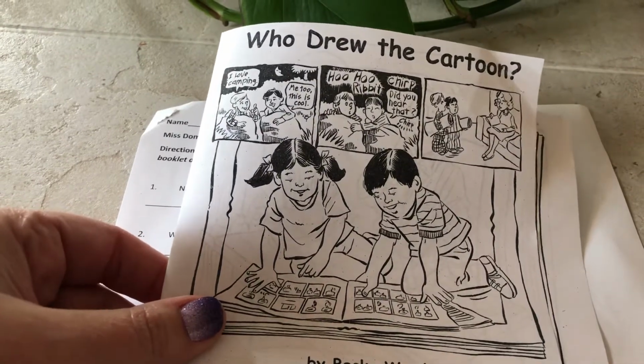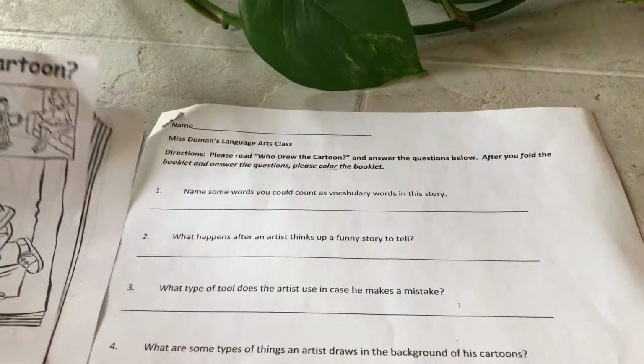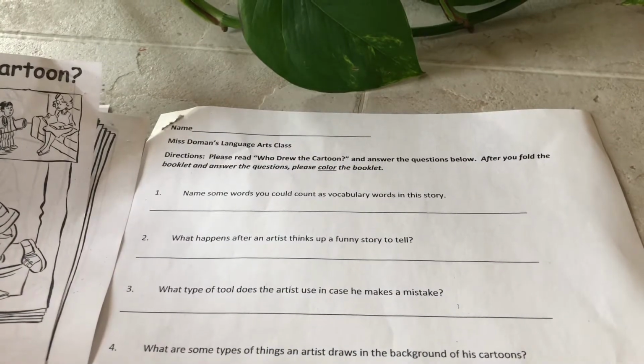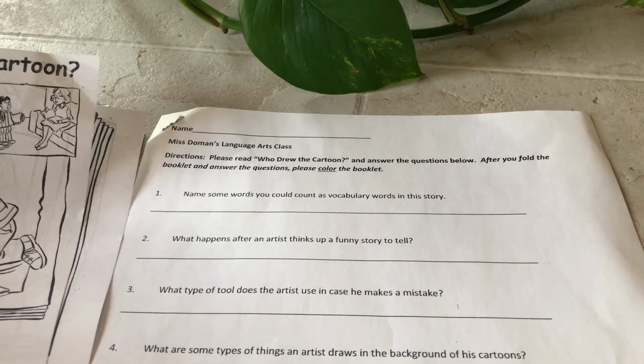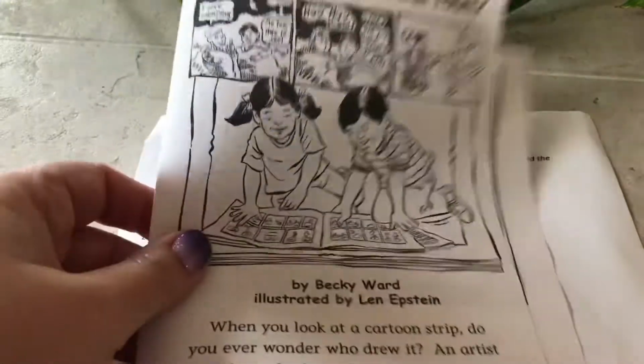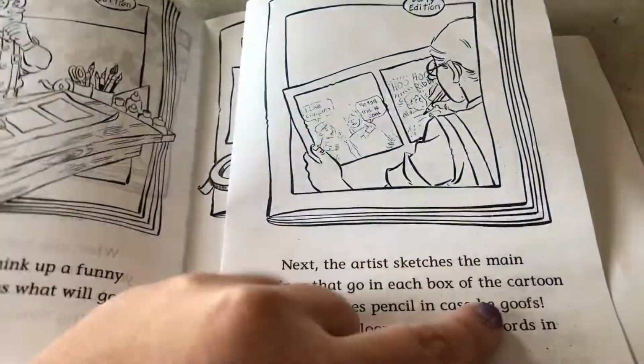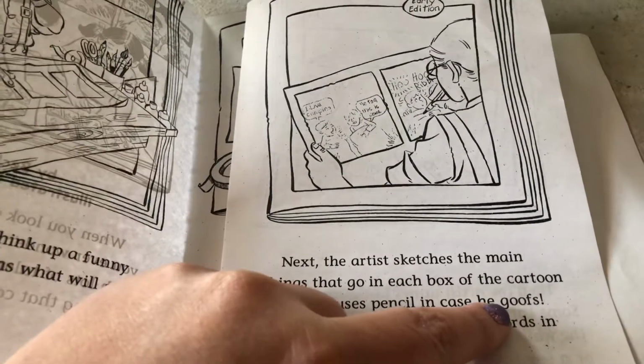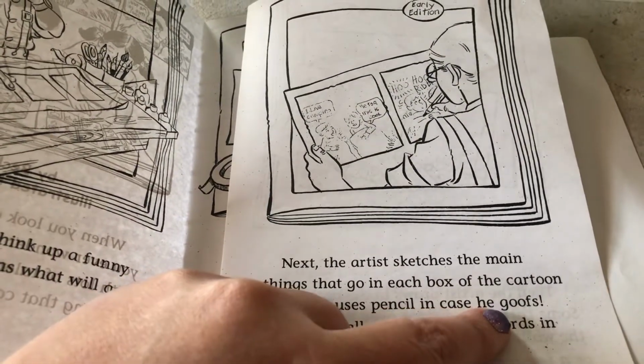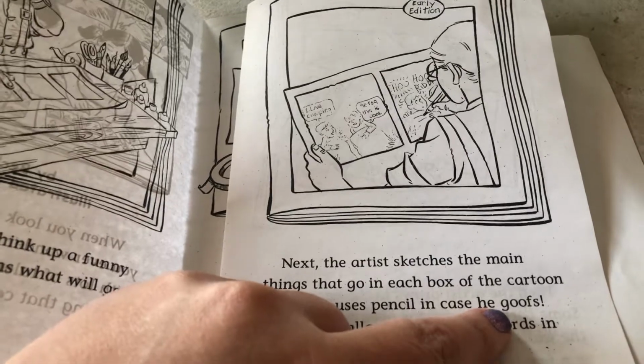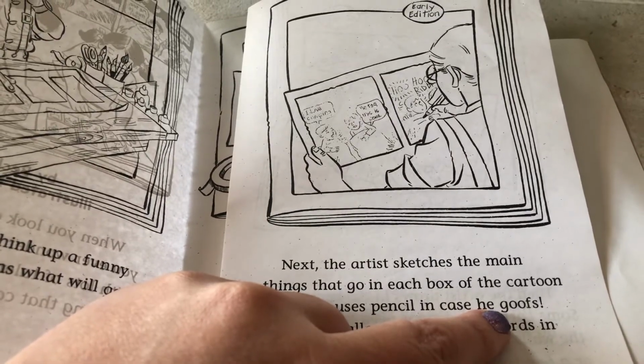So, for number 1, it says, name some words you could count as vocabulary words in this story. Now, one that automatically drew my eye was the word goofs. I think that would count as a vocab word because it means mistake, but some kids might not know that it would mean mistake.